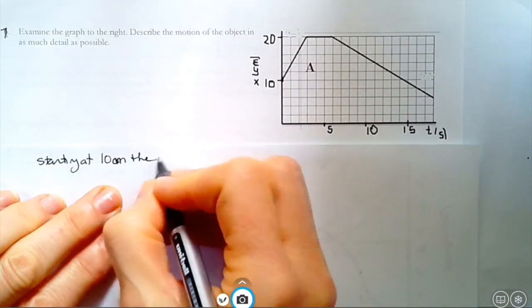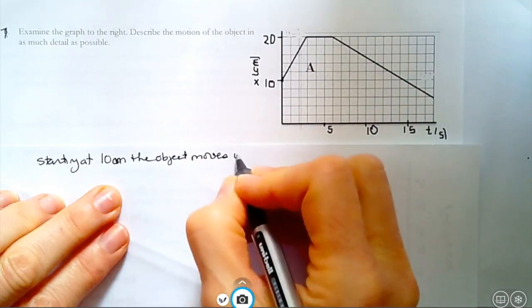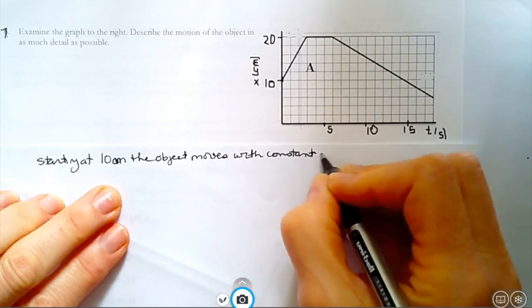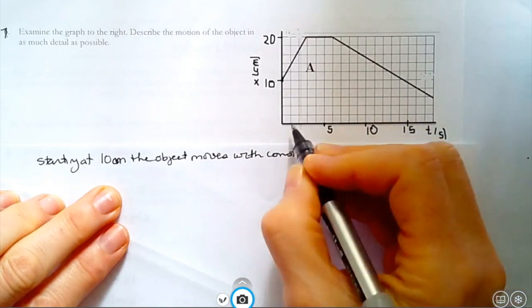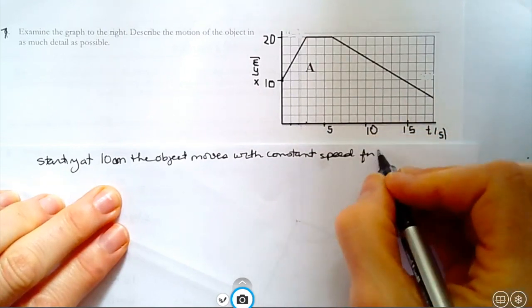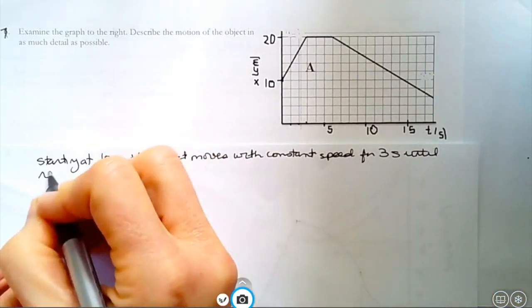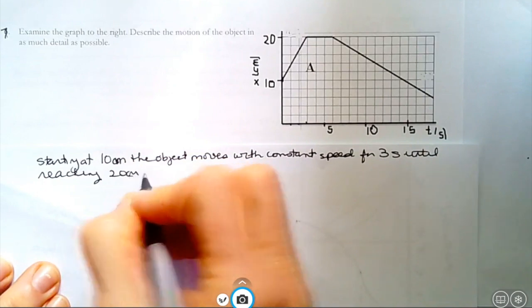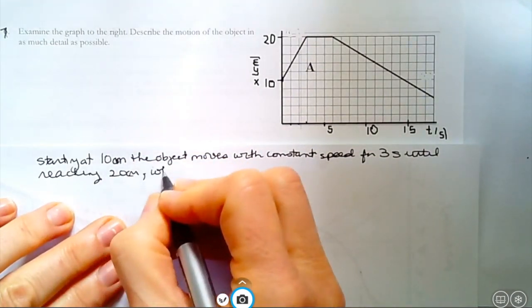The object moves with constant speed for 1, 2, 3 seconds until reaching 20 centimeters, where it stops.